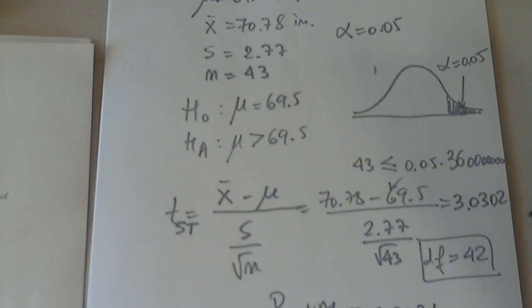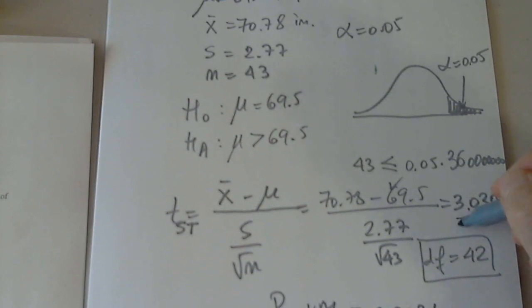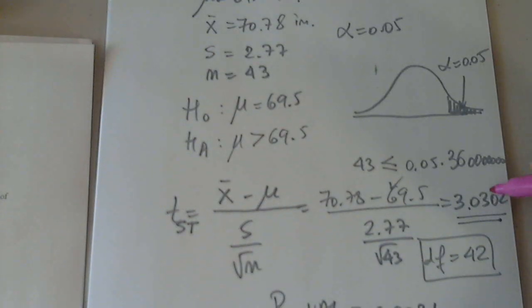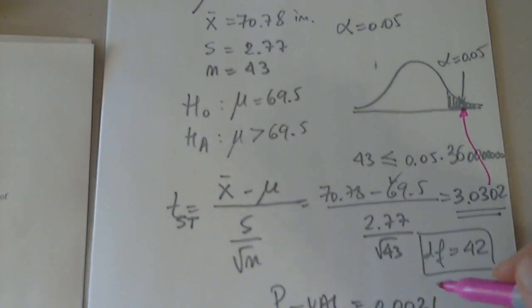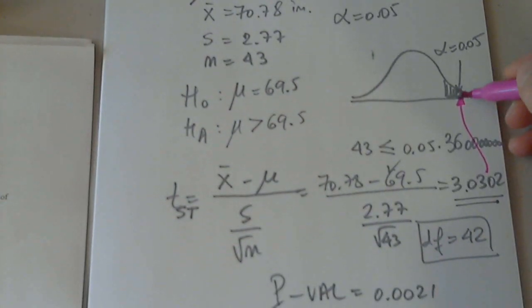So the test statistic is definitely in this region. How do I know? Because this is the p-value right here, just this piece.